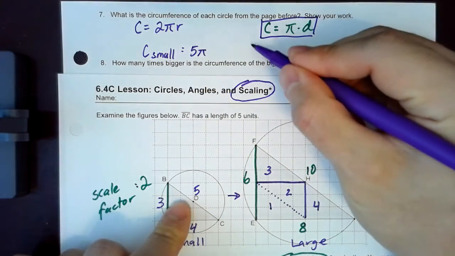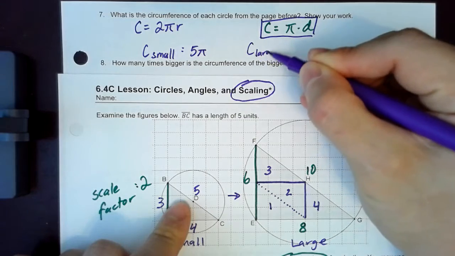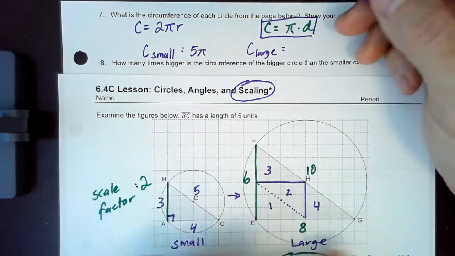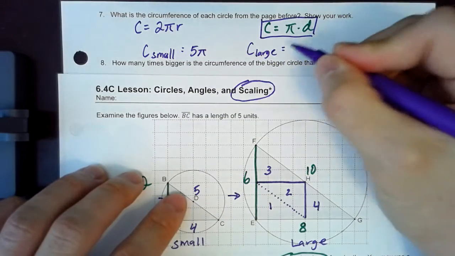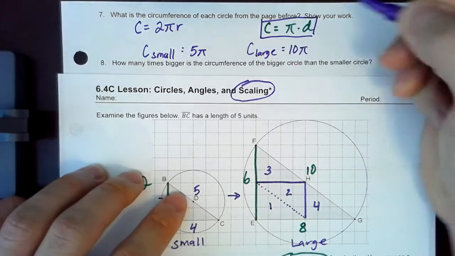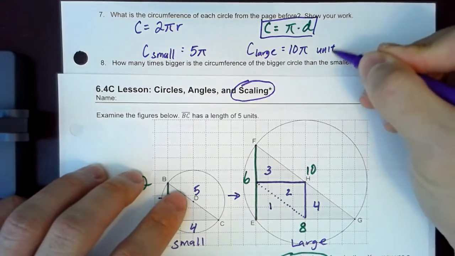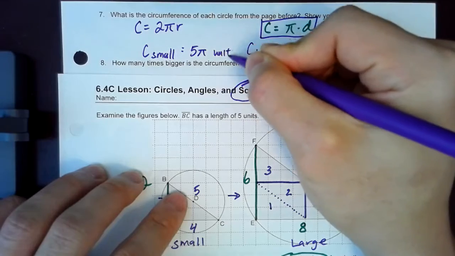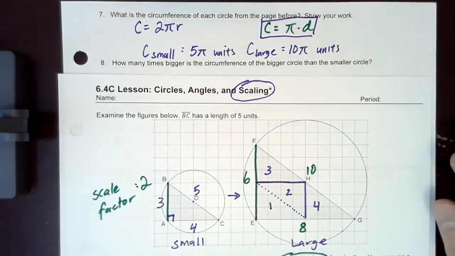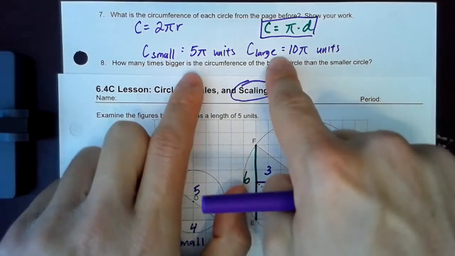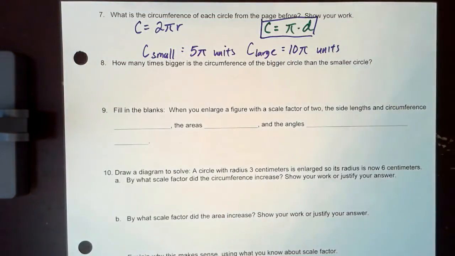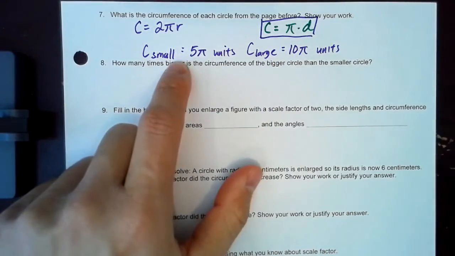The C of large, which is the circumference of the large circle, had a diameter of 10, which means it's just 10 pi. And you could write it in units. Just please write units. And you could see that the circumference of the large circle was twice as large as the circumference for the small.